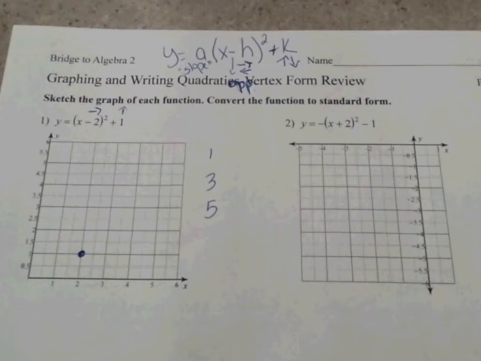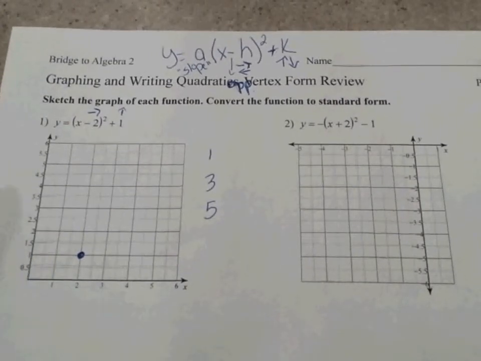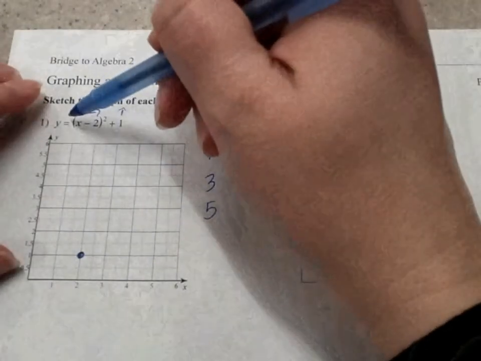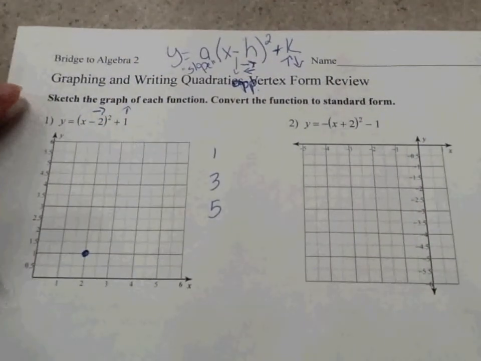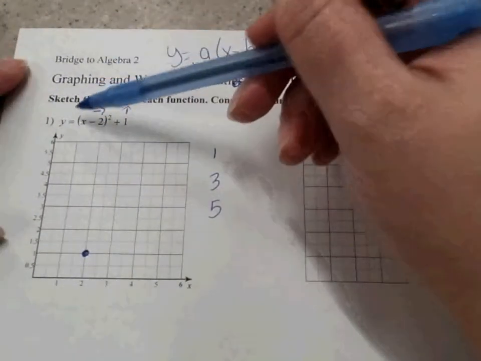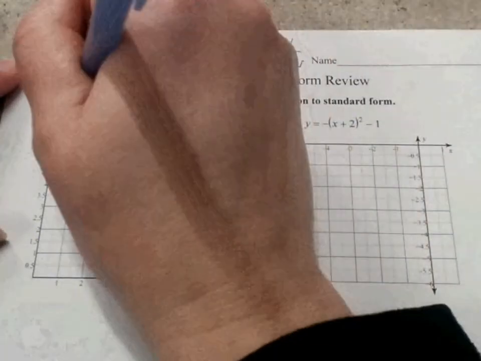Now, the most important thing here, guys, is these light lines here, those are half lines. Don't count the half lines. Just make sure you're counting the whole lines. Okay. So, now, what number is the A right here? Let's see. Jason, what number is the A right here? 1. It's 1.